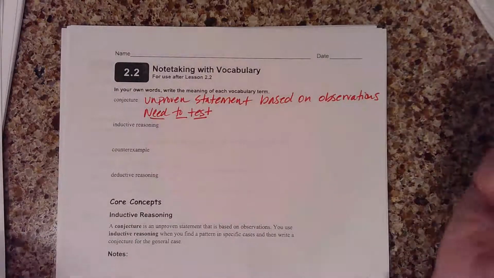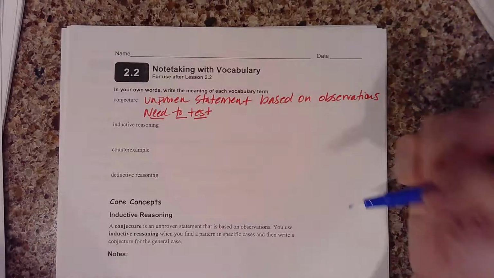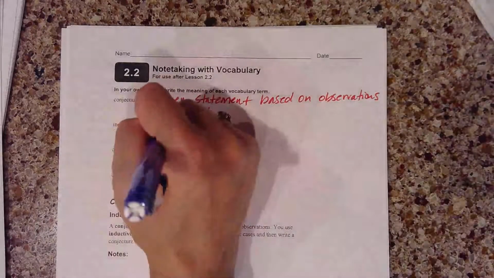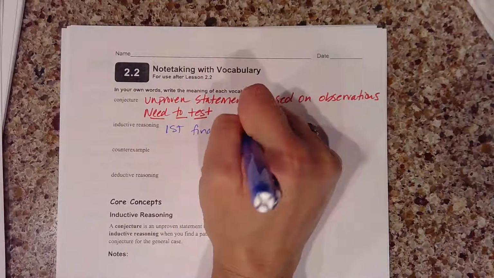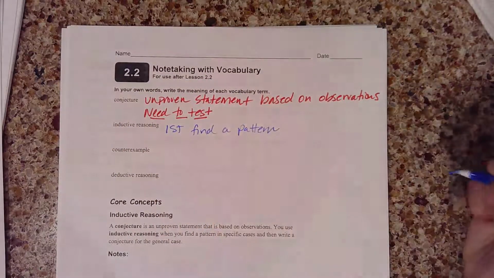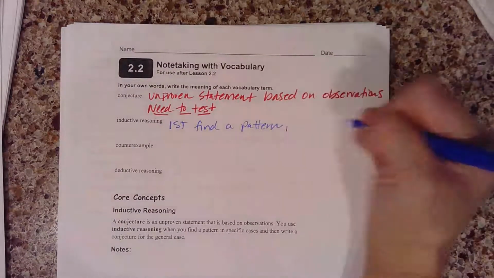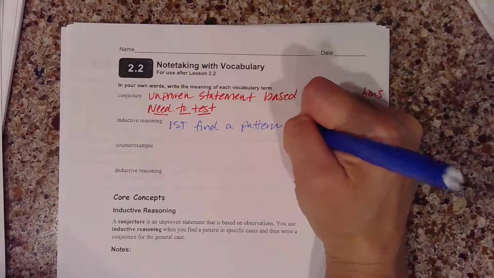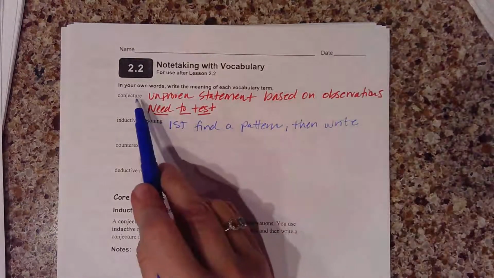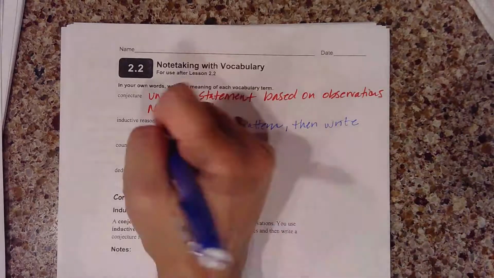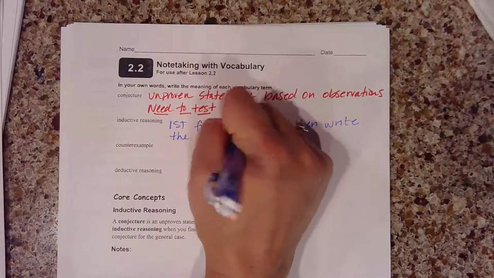All right, so inductive reasoning is where you find a pattern. So first, you find a pattern. So you might notice something that's happening with some data, right? You might notice there's a pattern, and then you use that pattern to write a conjecture. So what you're noticing is what you're talking about here. We're combining the two vocab words.